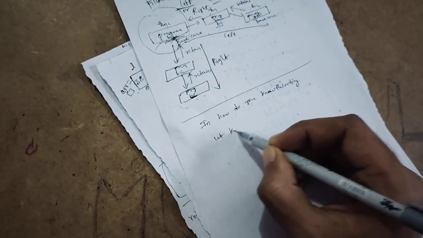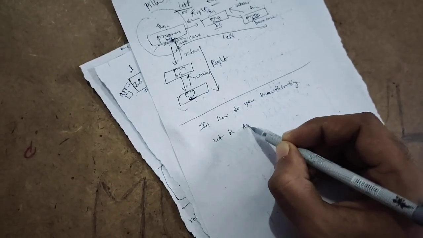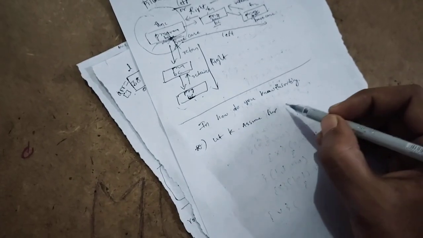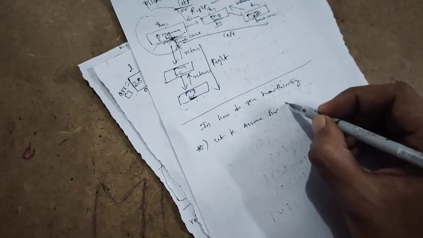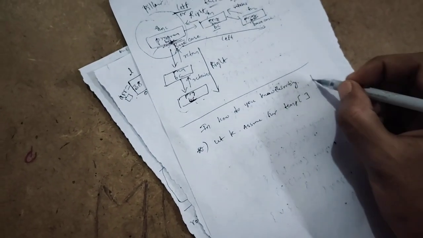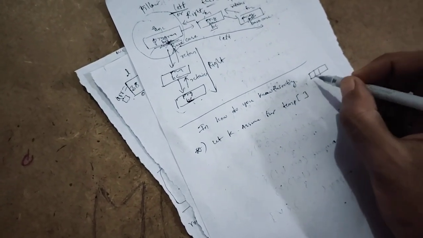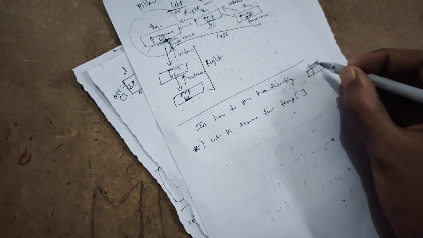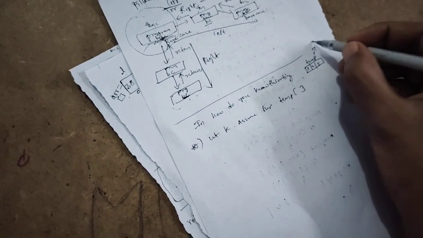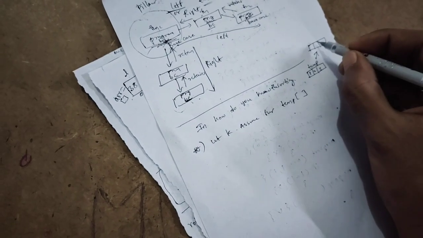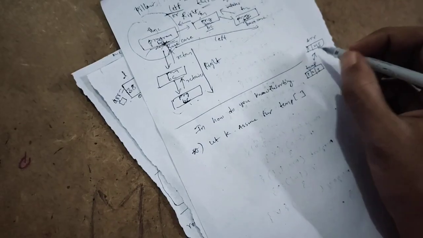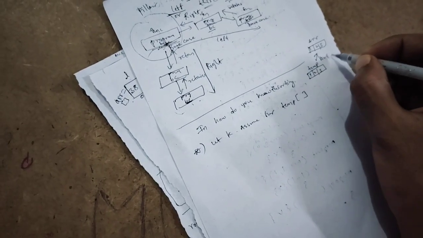Let me explain. Let's assume k is for the temporary array, because we want to keep the sorted result in a temporary array, that we want to copy into the main array. That is to be copied with a for operation.